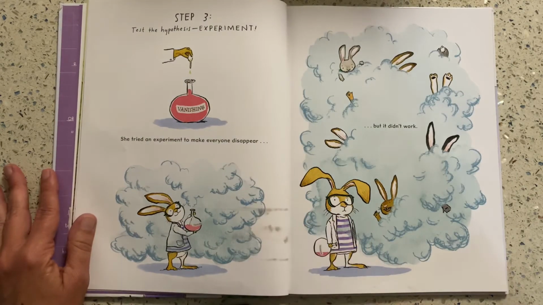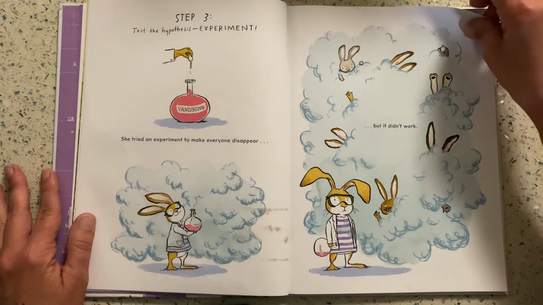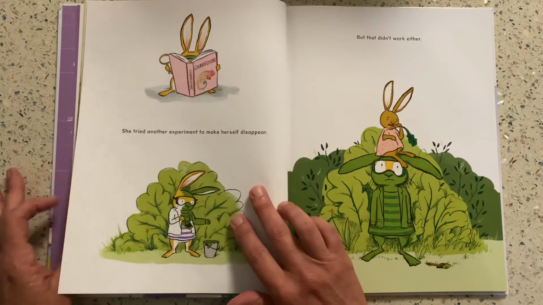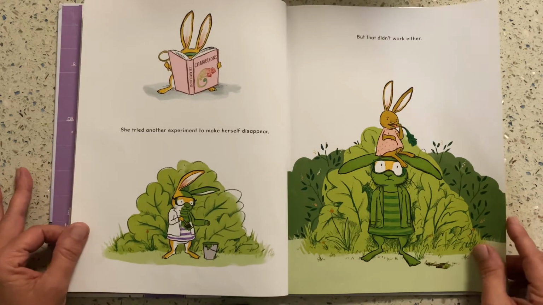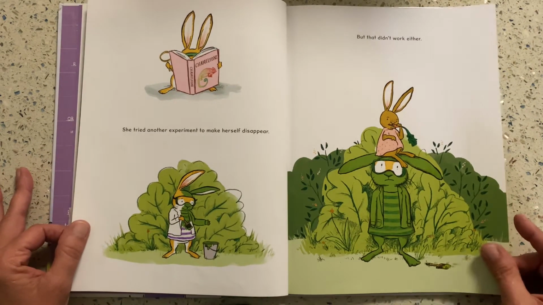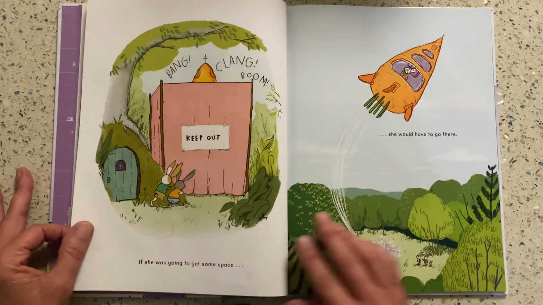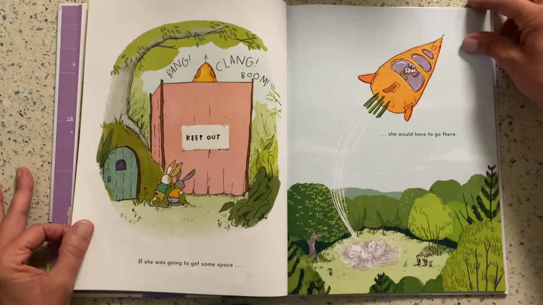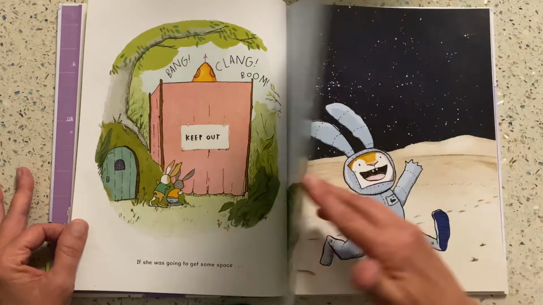Step 3, test the hypothesis, experiment. She tried an experiment to make everyone disappear, but it didn't work. She tried another experiment to make herself disappear, but that didn't work either. If she was going to get some space, she would have to go there.